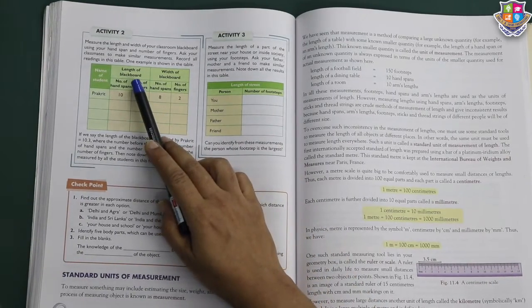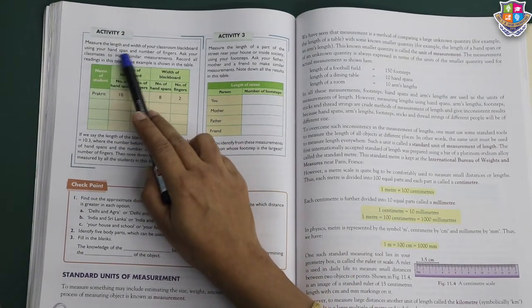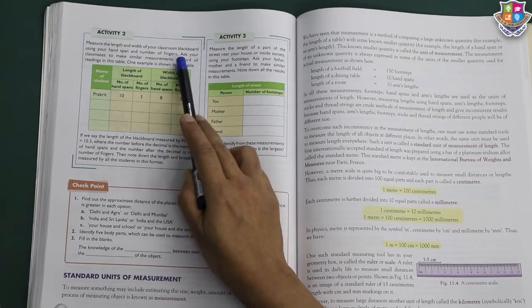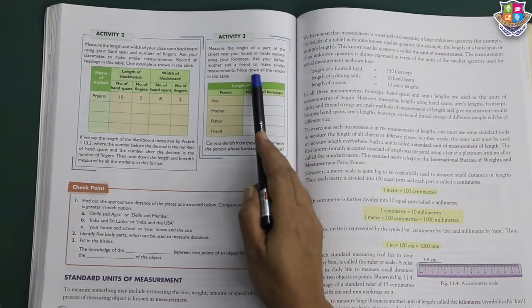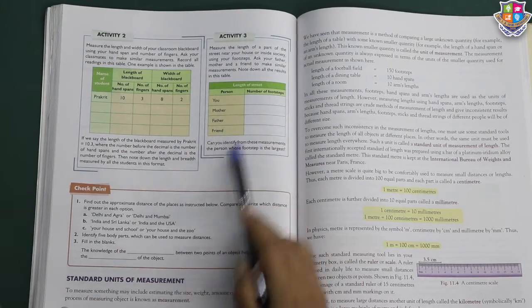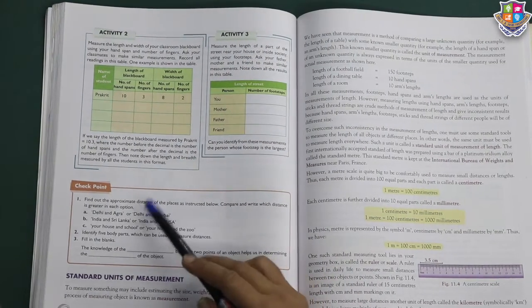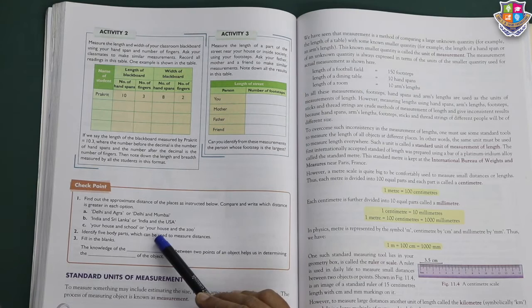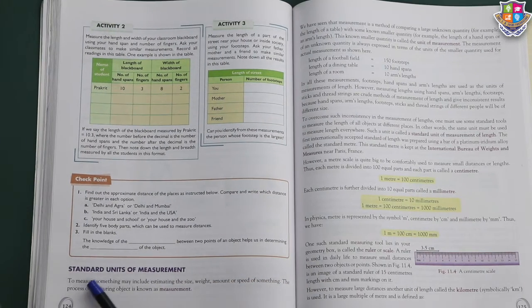Similarly, activity 2, how to measure the length and width of your classroom blackboard. Okay, similarly, the length of the street near your house. So in this way you can measure things quickly. Checkpoint you can do, okay, on your own. It is very easy. I think you have understood. Now the important part is the standard unit of measurement.